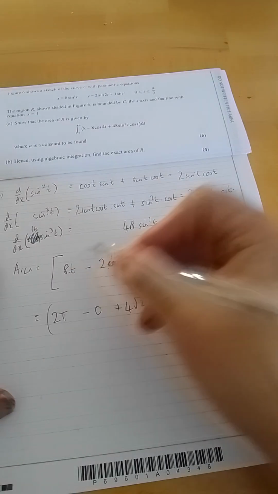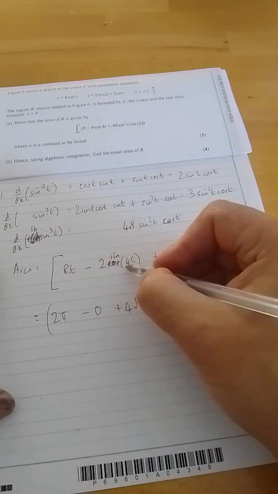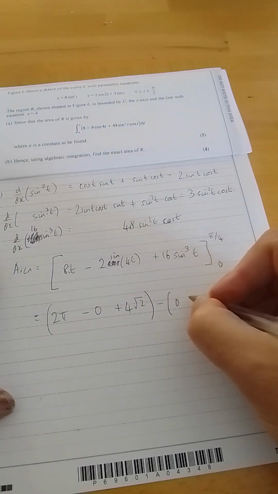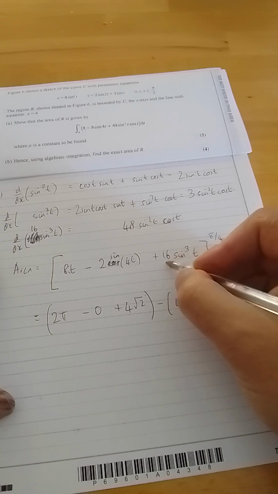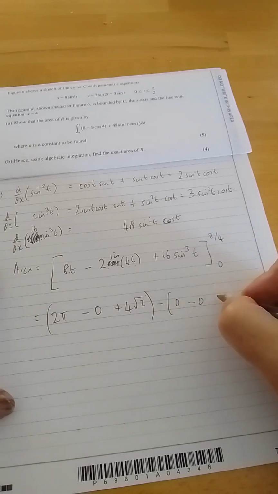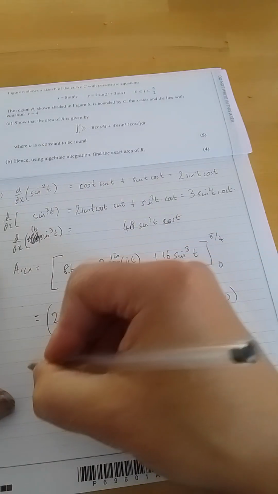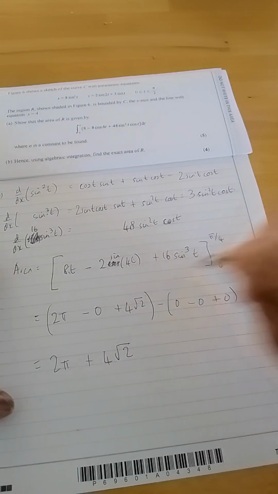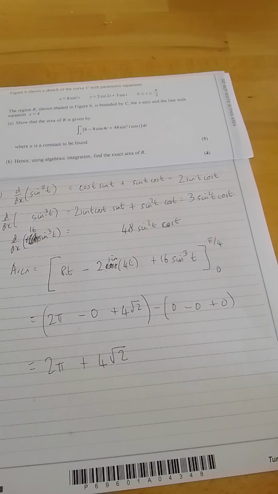Now I put in 0. 8 times 0 is 0. 2 times sine of 0 is also 0. And 16 times sine of 0 cubed is also 0. So this comes out to this, and then our final answer is 2 pi plus 4 square root of 2. And that completes the second part of the question.